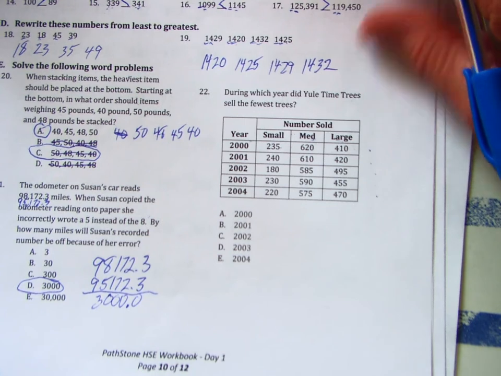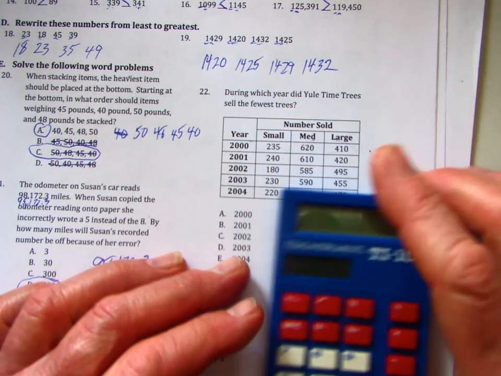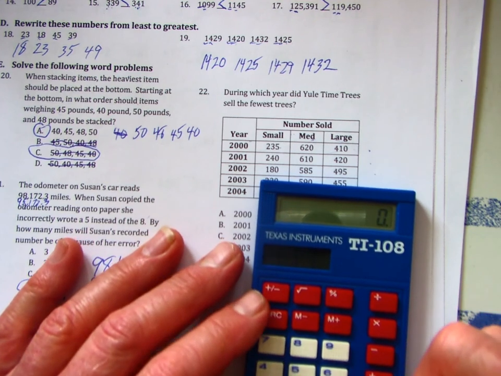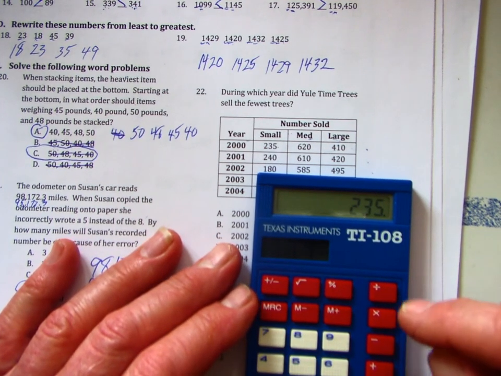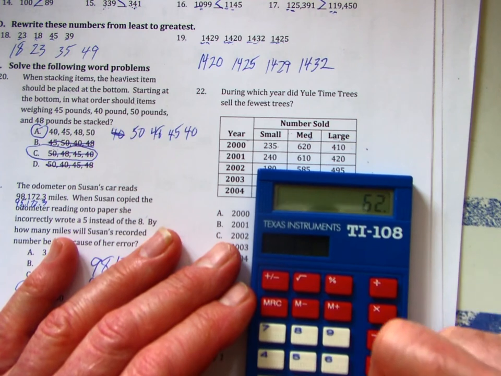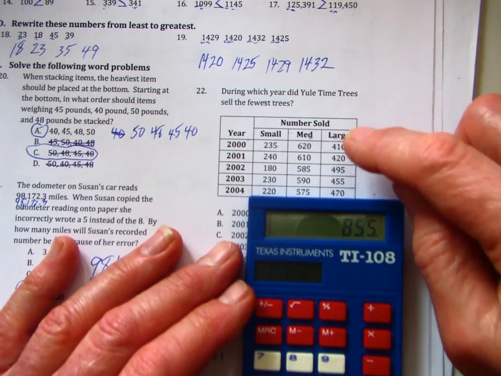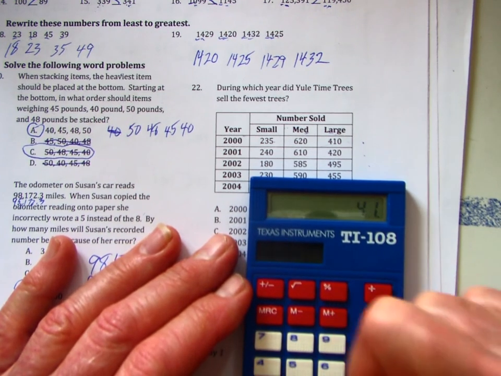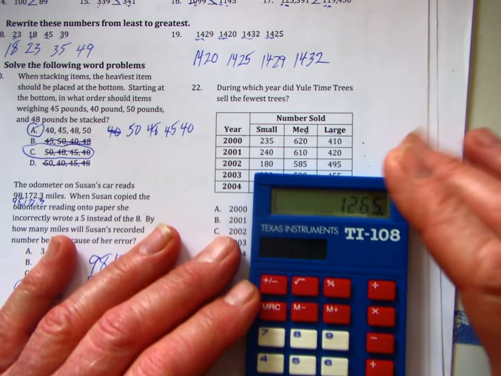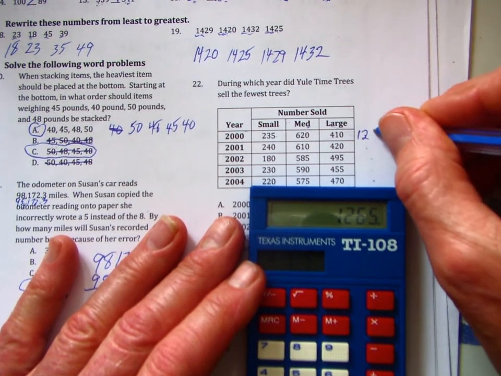That's a lot of work. Let me see if I can do one here at least. Okay, small, 235. 235 plus 620. 620 plus 410. 410 equals 1265. So I'll write that here, 1265.